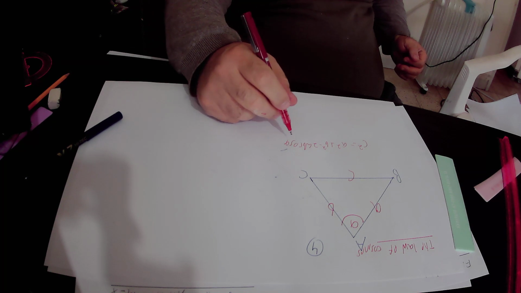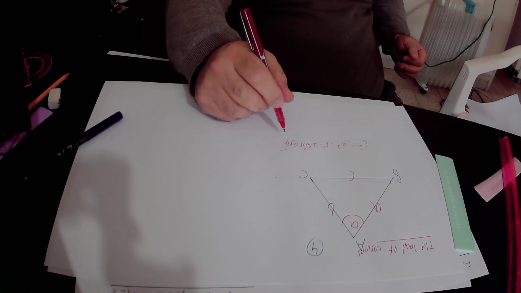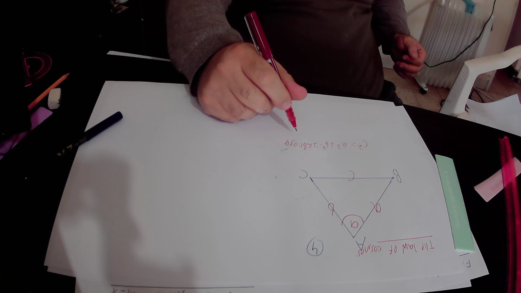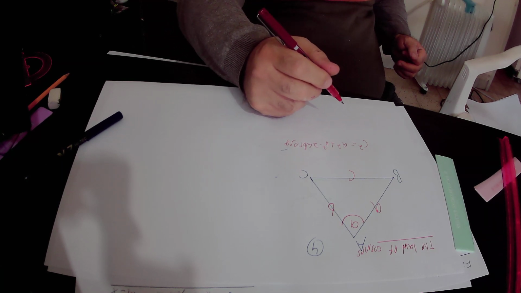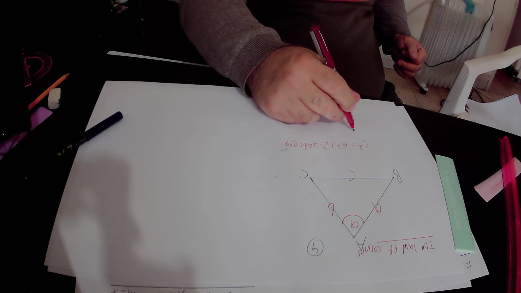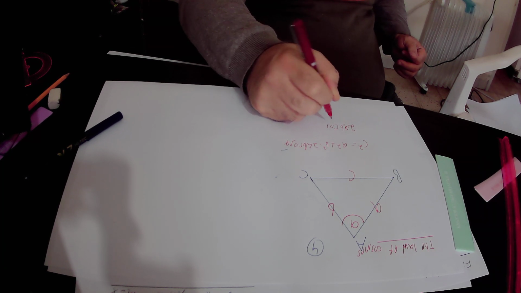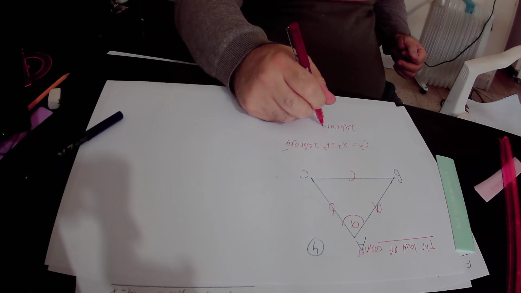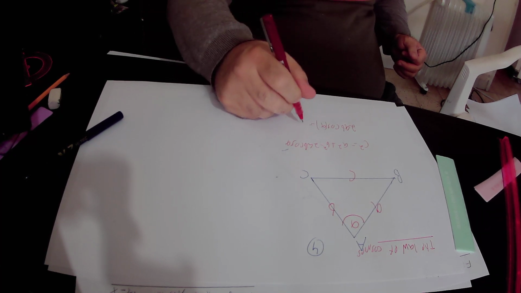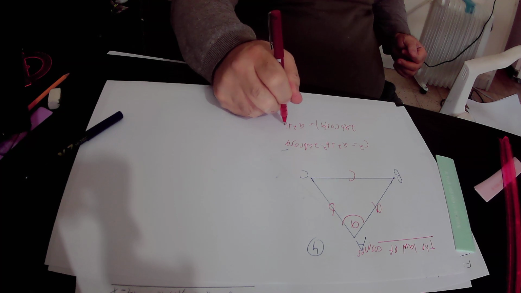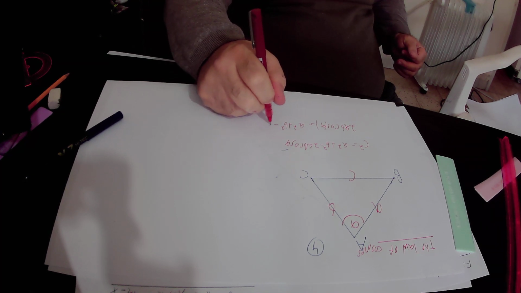We will add 2 times ab cosine alpha to this equation, and we will subtract c squared simultaneously, and we get that 2 times ab cosine alpha equals a squared plus b squared minus c squared.